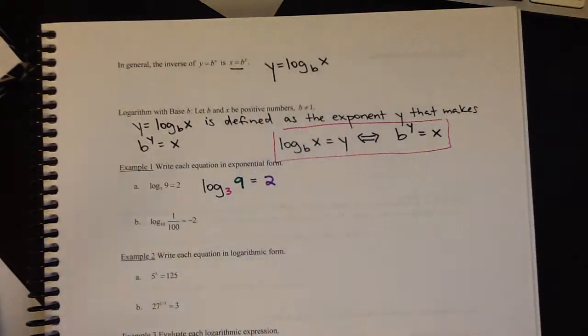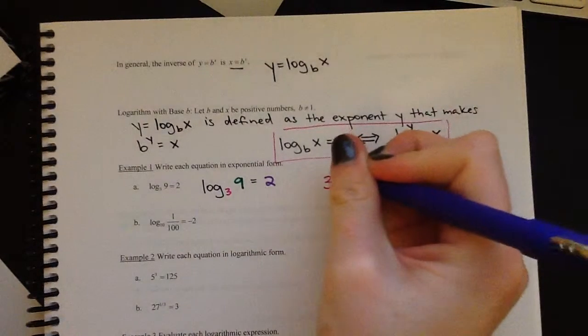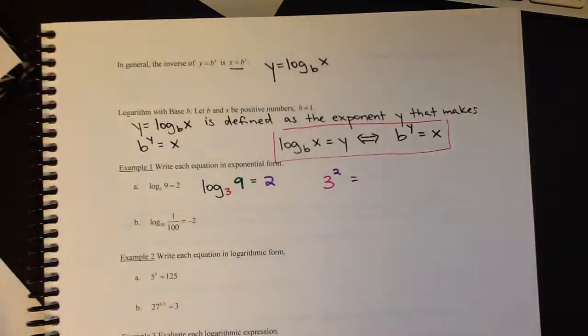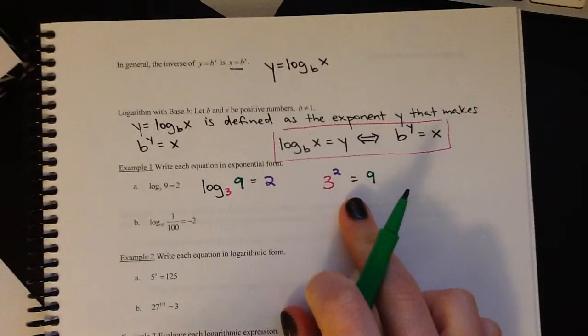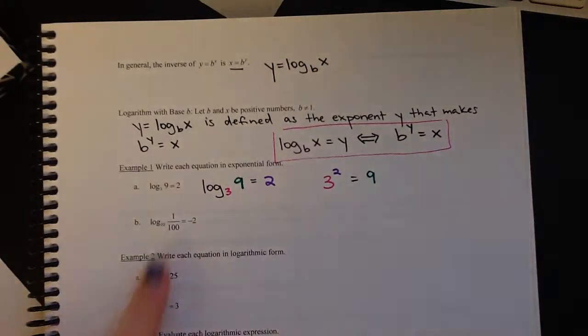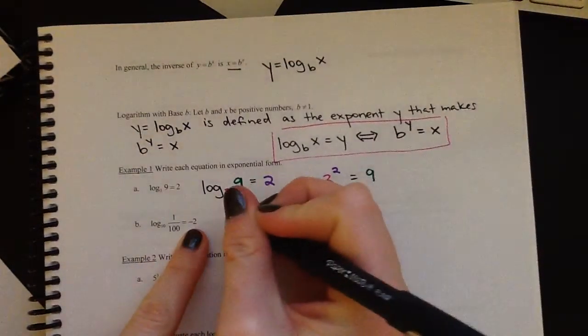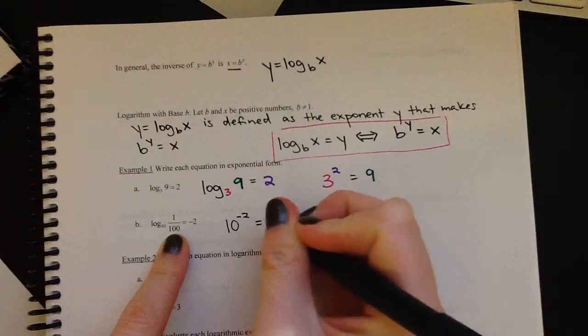All right, so if we translate it, the base is 3, the exponent is 2, and then we say that that is equal to an answer of 9. So our final answer would be this. We're just putting it into exponential form. Okay, so if we do the same thing with this, your base is 10, the exponent is over here, negative second equals, and then the answer, 1 over 100th.